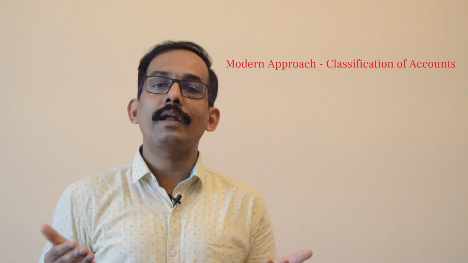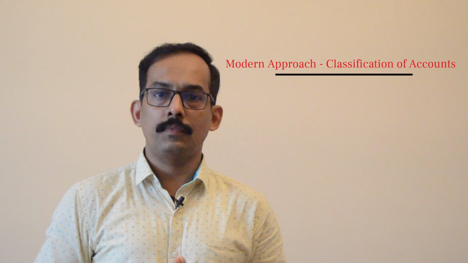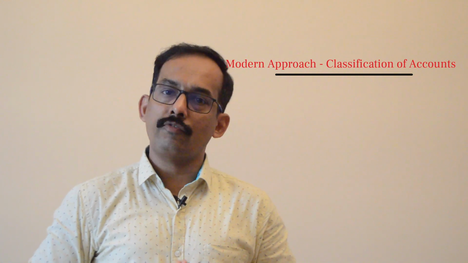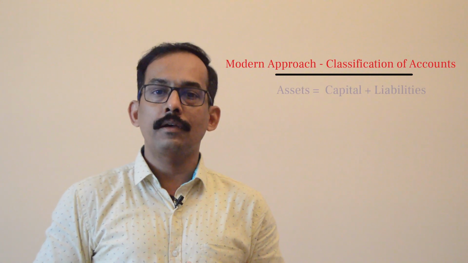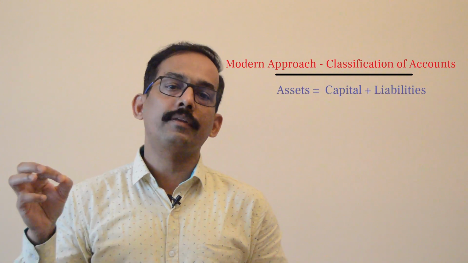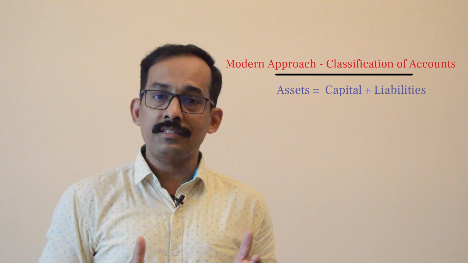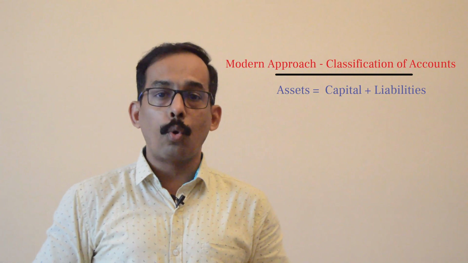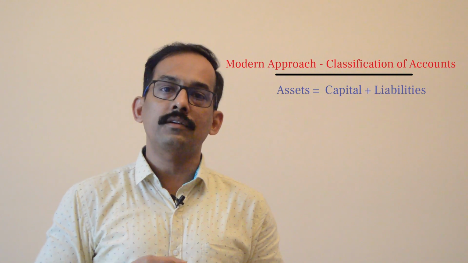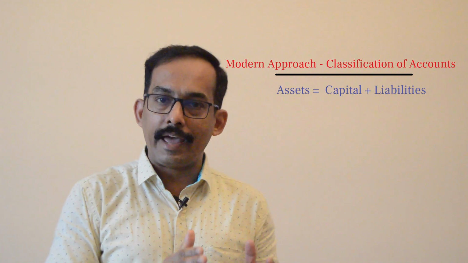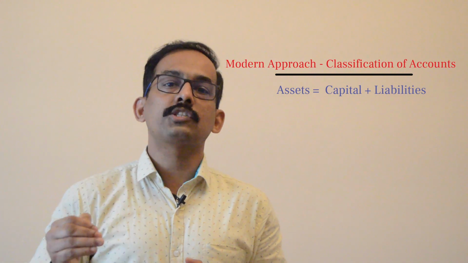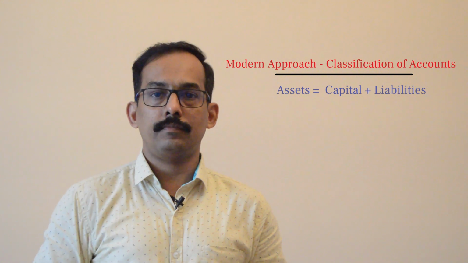Here we are going to look into how a journal entry is passed based on the modern approach of classification of accounts. The modern approach is based on the accounting equation, which states assets is equal to capital plus liabilities. That means every asset owned by the entity or a concern is sourced either by outsiders' funds, which is liabilities, or owners' funds, which is called the capital.